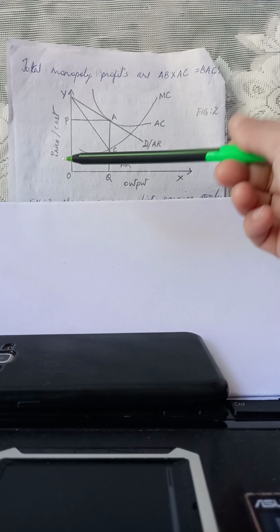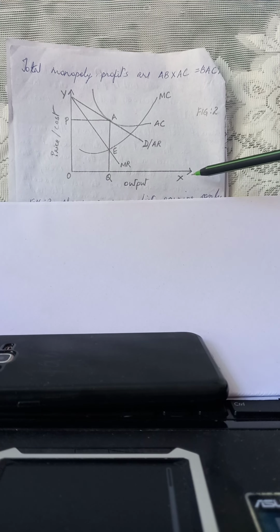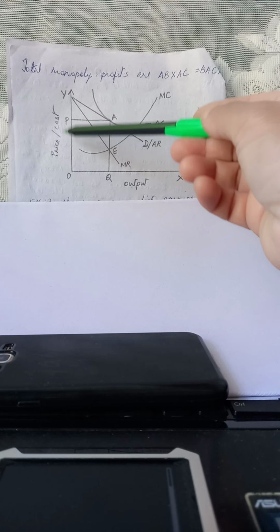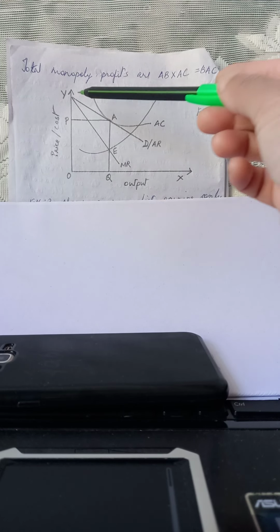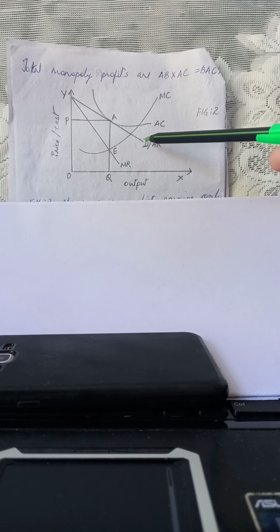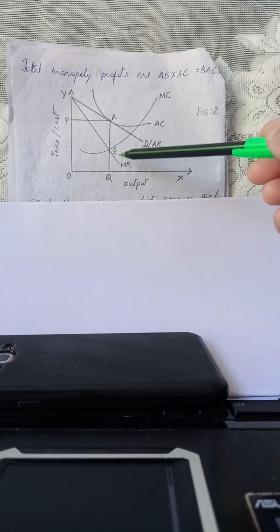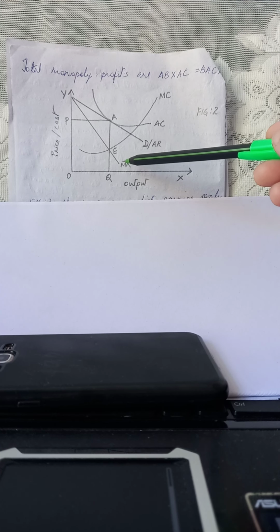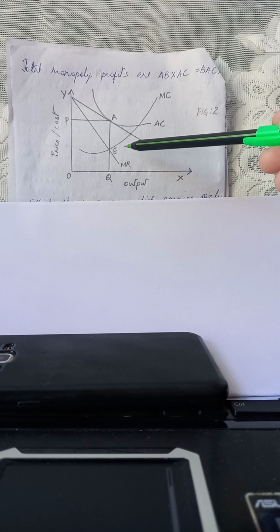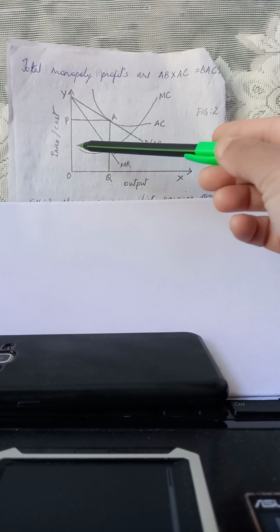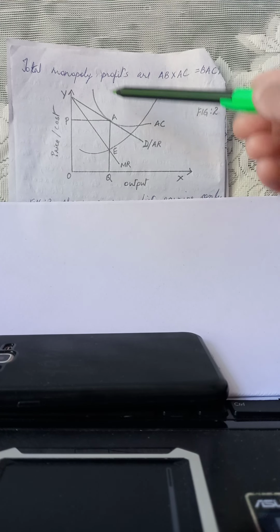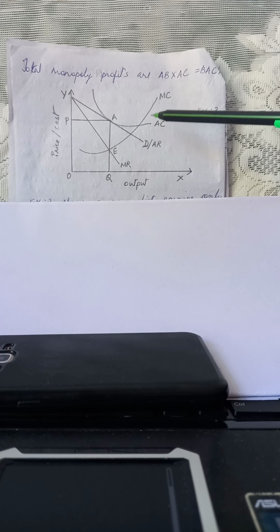OX as usual represents output, the OY represents the price. We have this AR curve, which is also the demand curve, a downward sloping curve, and also the MR curve, which is again a downward sloping curve. We also have two other curves, the MC curve as well as the average cost curve.